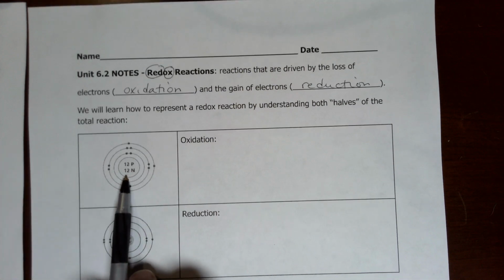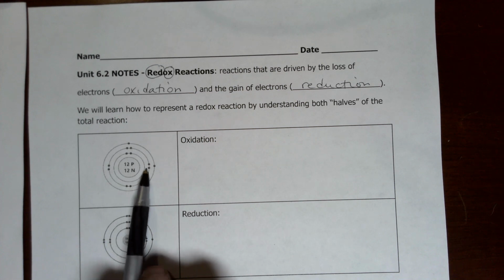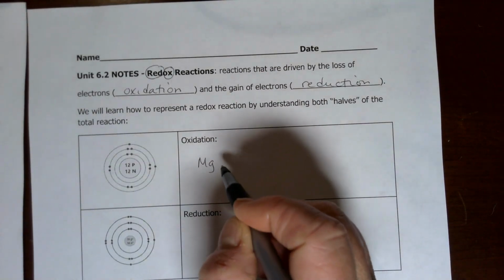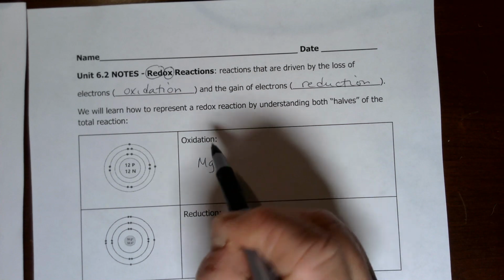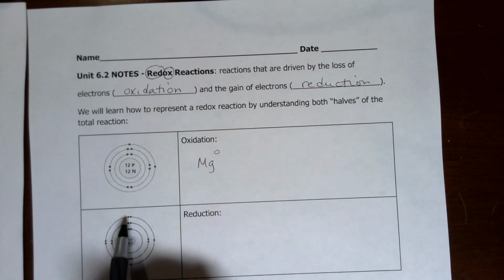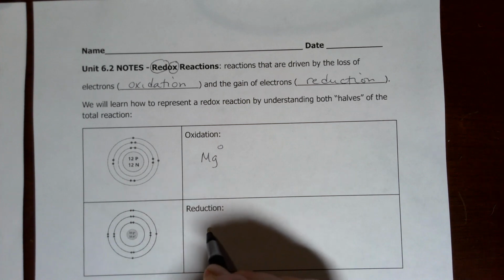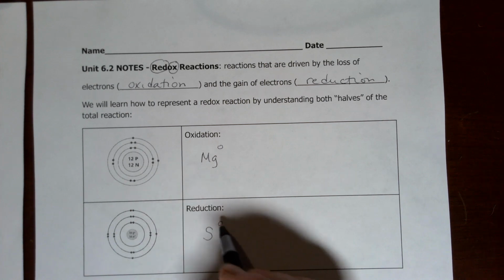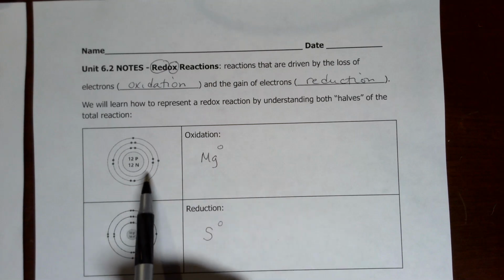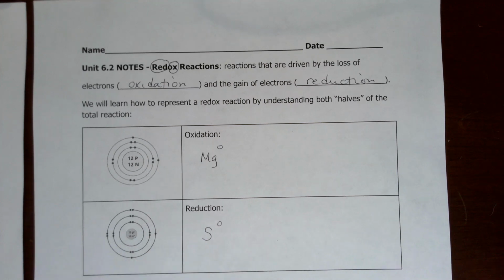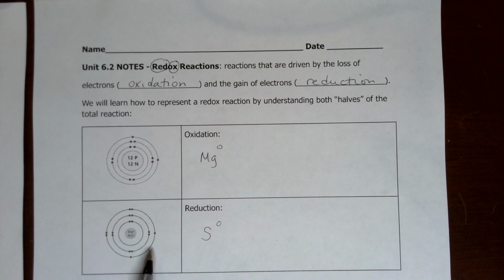So if we take a look at this Bohr model, we see 12 protons, 12 neutrons, and a total of 12 electrons. So this is starting out as magnesium, the atom. It's neutral with 12 protons and 12 electrons. Down here we have an element with 16 protons and 16 electrons, so it's neutral, but with 16 protons, this is sulfur. But you can see here that the magnesium has 2 valence electrons, whereas the sulfur is missing 2 electrons. It's got 6 valence electrons, so it wants 2 more.